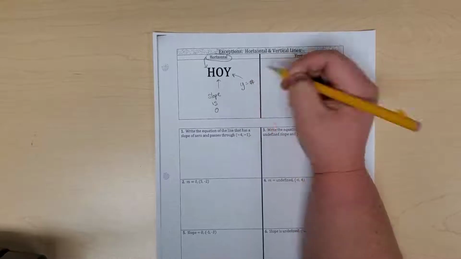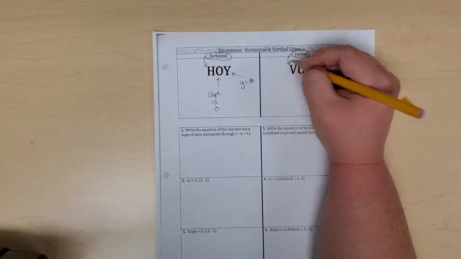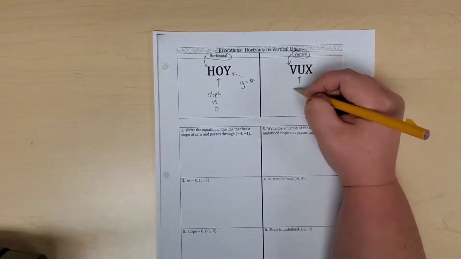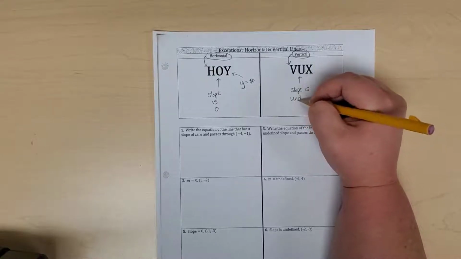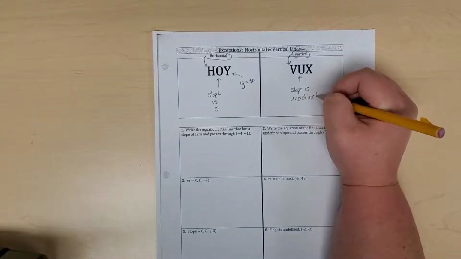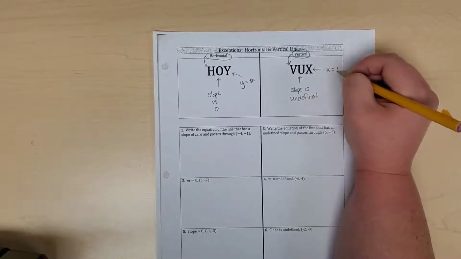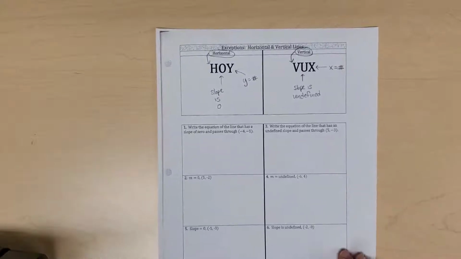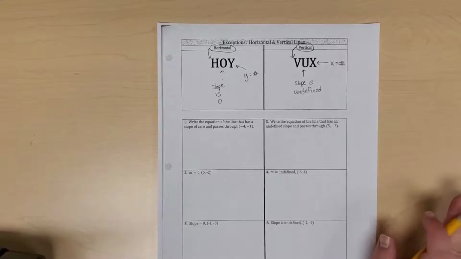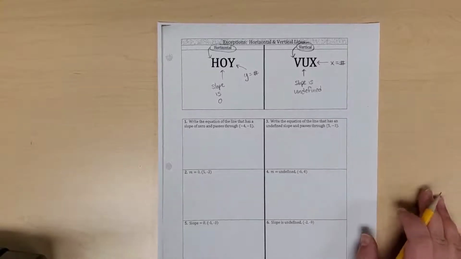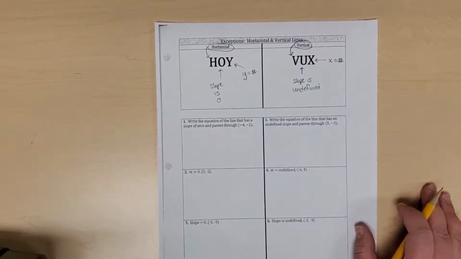a number. Now, VUX is sort of similar in that the V stands for vertical this time. U means that the slope is undefined. And the X is just a reminder that the equation of a vertical line is always X equals a number. So when you're going through and doing these types of problems, you want to remember HOY and VUX. That's something you want to get in your brain so that it gives you a little bit of a shortcut when you're doing these.